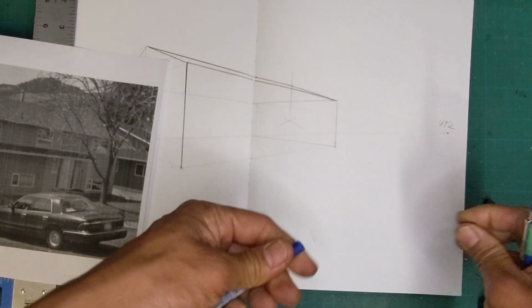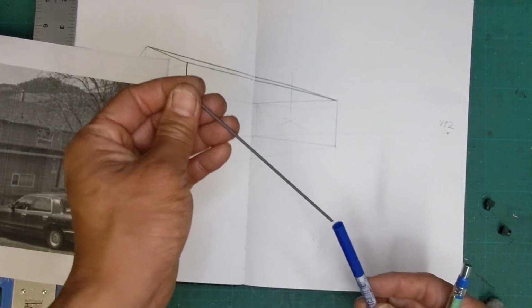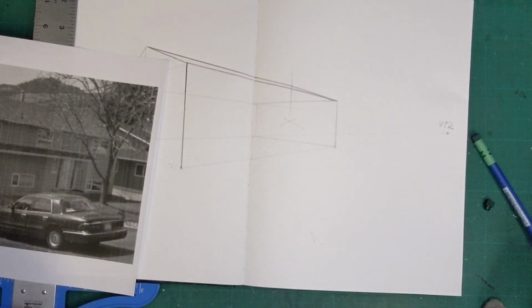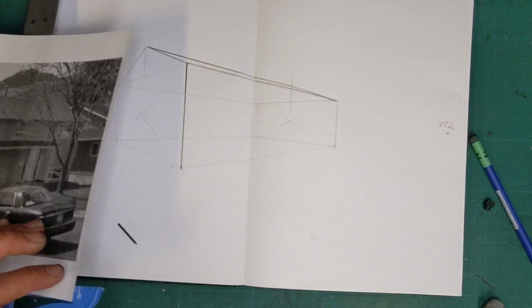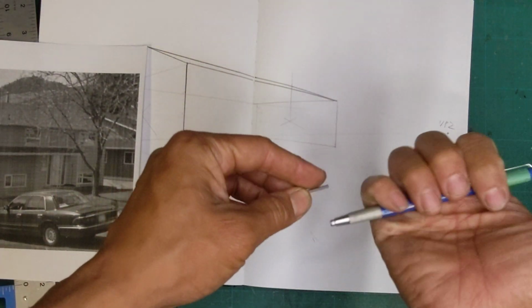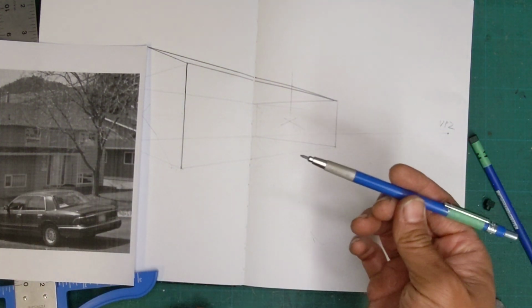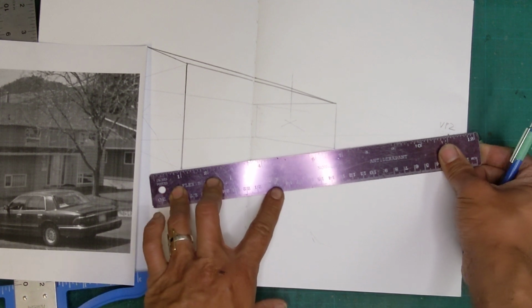There's one in here. This is like a big mechanical pencil. It's called an architectural lead holder. There we go. Okay, I love drawing with these. It's not part of your kit, but that's what I use.